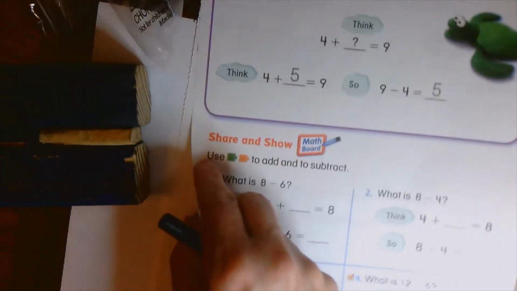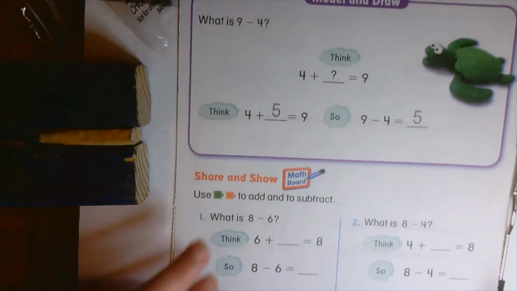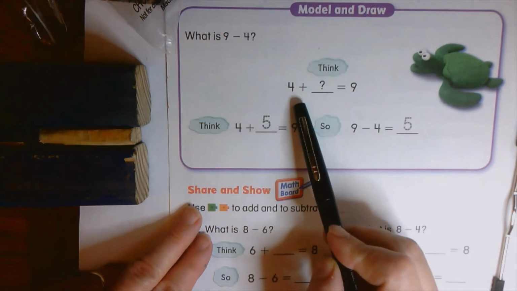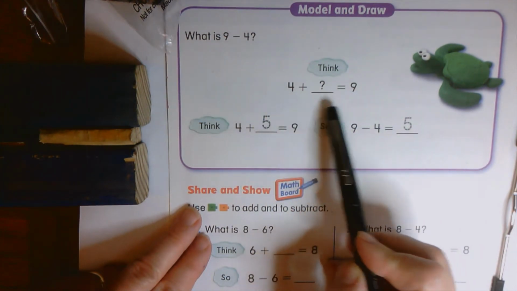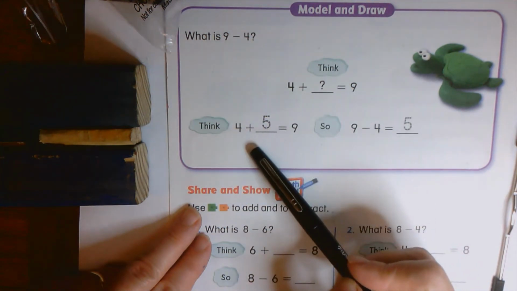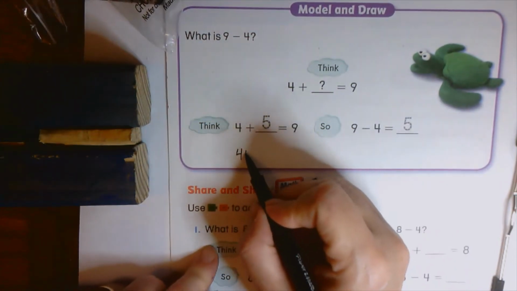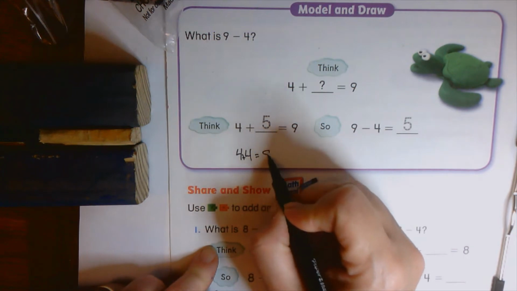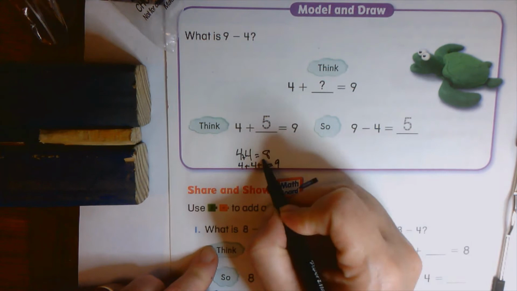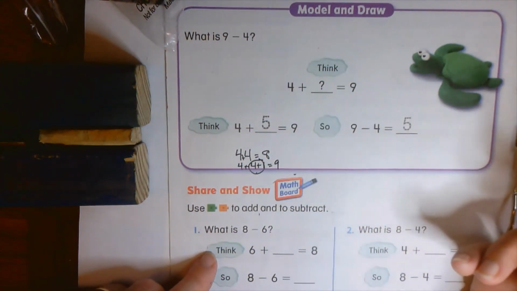Whoops, sorry, switching pages and moving counters. Go ahead and move yours too. So up here in our purple blocks, that helps us to know what we're doing. What is 9 minus 4? To figure that out, we could think 4 plus what is going to give me 9. Well, you guys might already know this. 4 plus 5, right? That's a doubles plus 1 fact. Remember? 4 plus 4 is the same as 8. So 4 plus 4 plus 1 is the same as 9. 4 plus 1 is 5, right? So you know that. So 9 minus 4 is 5.